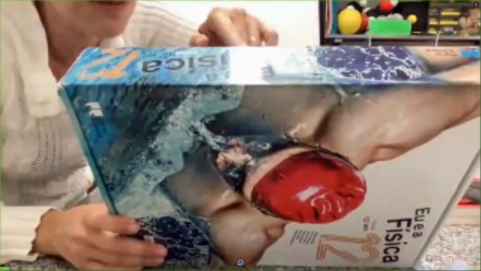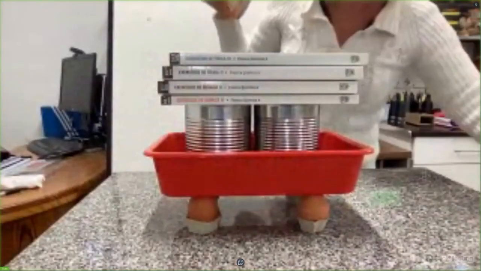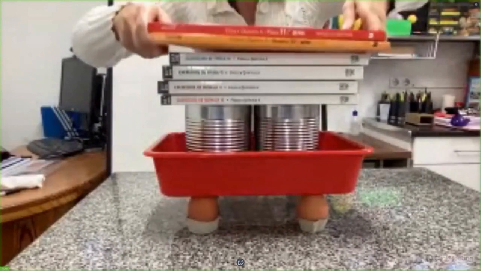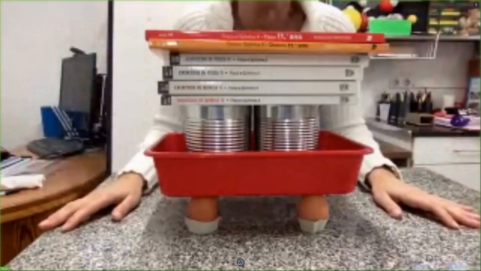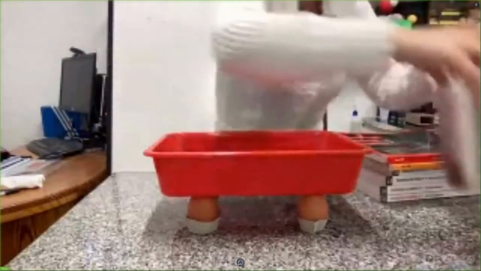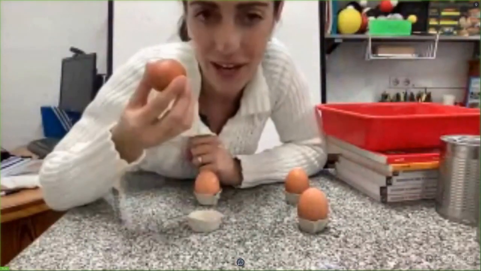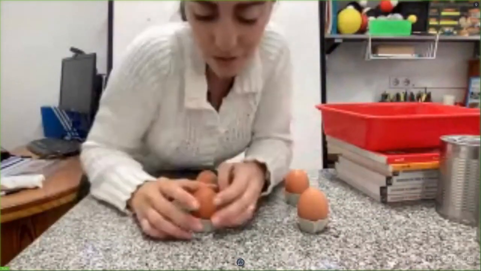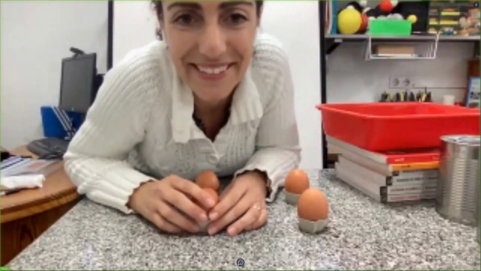So, and I can put much more. So this is my physics books that I have here in my lab. I have more, but you can imagine that I can put much more, and the eggs will stay exactly the same. So they are not cooked for sure, they are fresh. Well, I could show you, but you know, I need them for my dinner. So why does this happen?